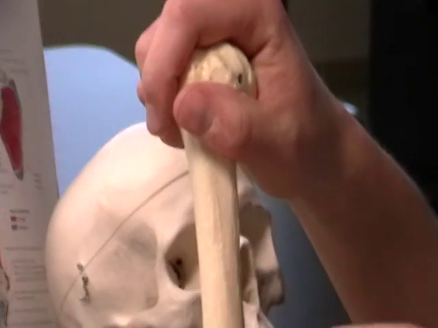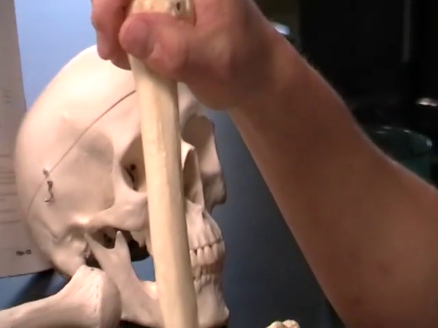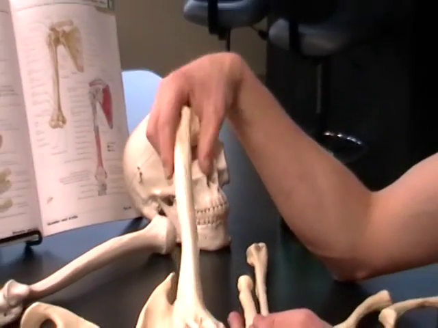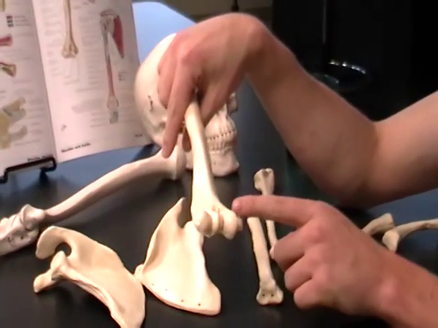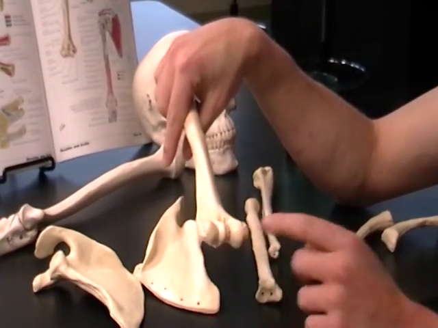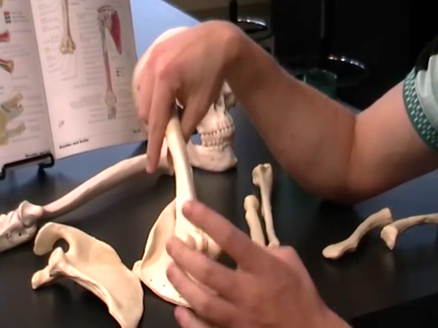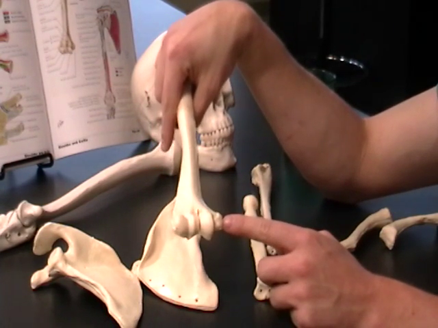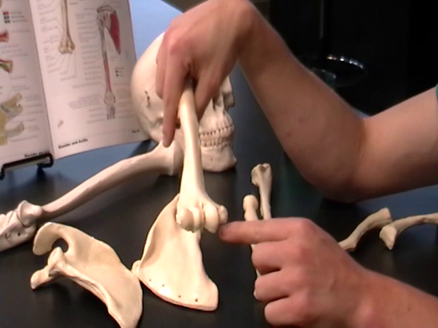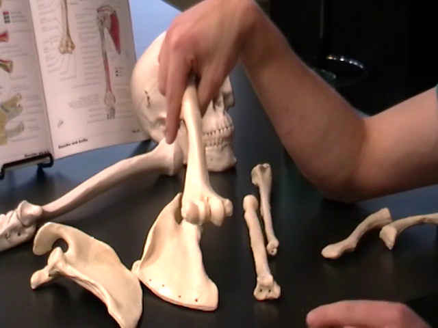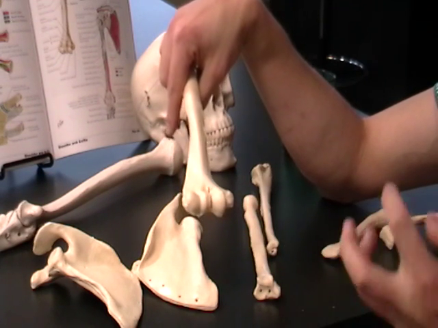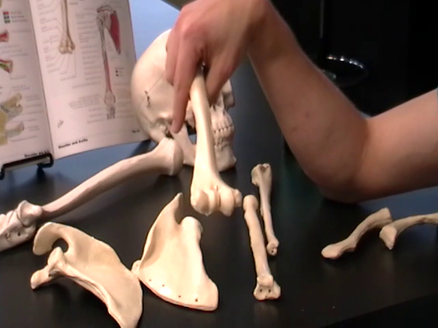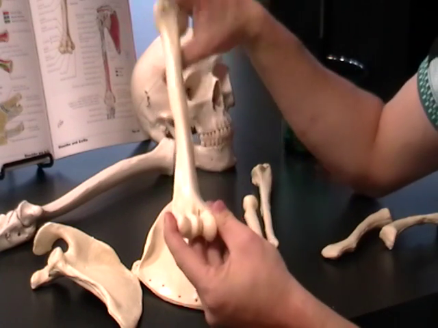Okay, and then we have the shaft of the humerus, and then we go down to the lower portion of the humerus, down by the elbow joint, and on the anterior side we can see a few different landmarks. Okay, first we have your medial epicondyle, and this is often nicknamed your funny bone. It's called that because the ulnar nerve passes right underneath here, and if you bump it, you get these weird tingly feelings. Okay, and you get those because you slam into the ulnar nerve.